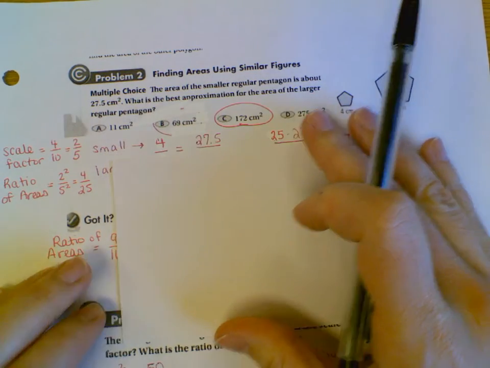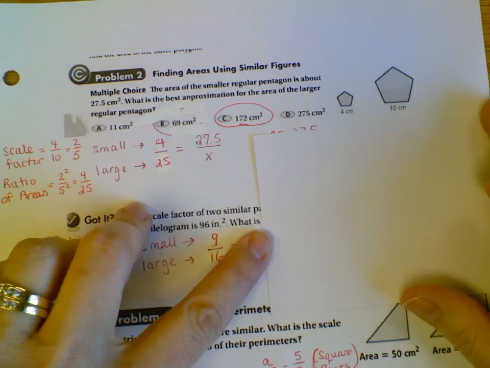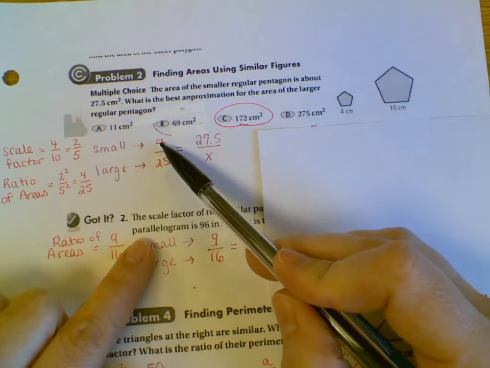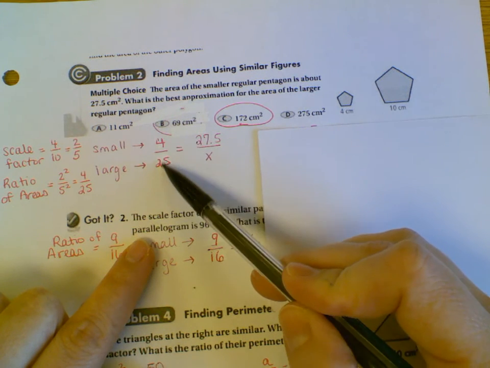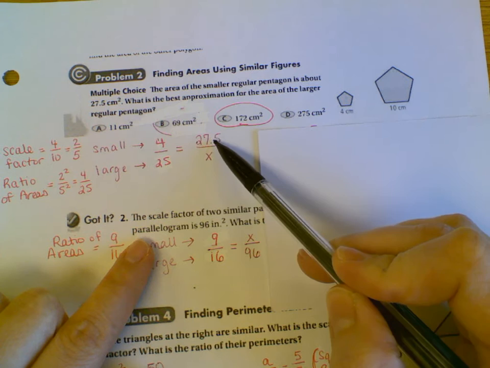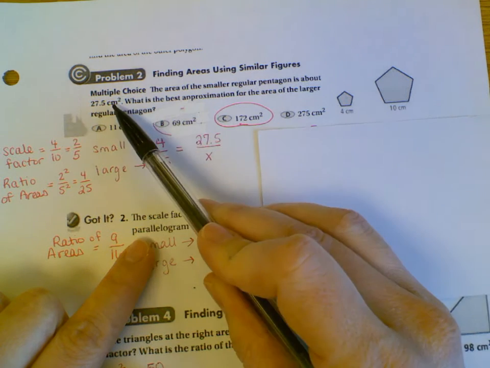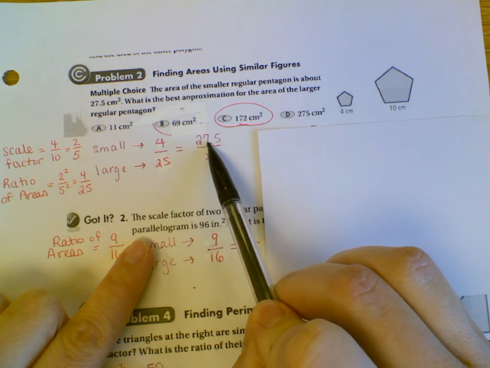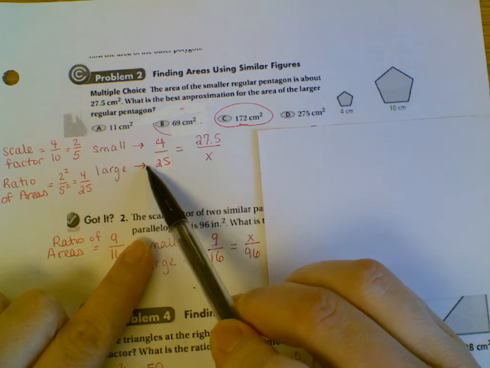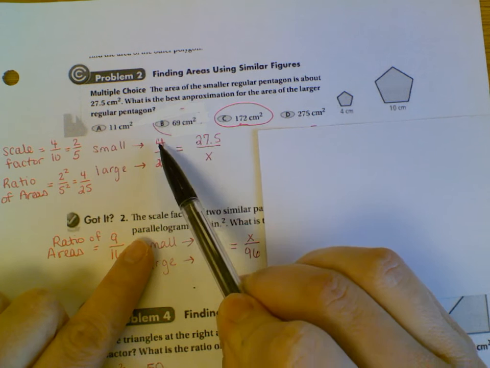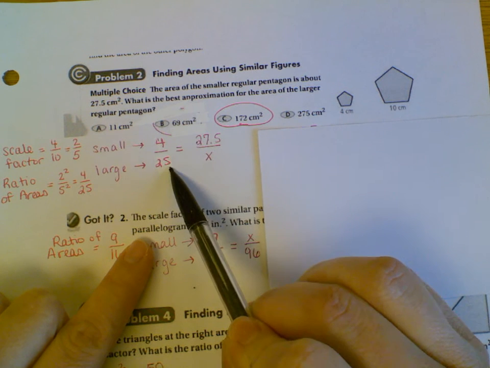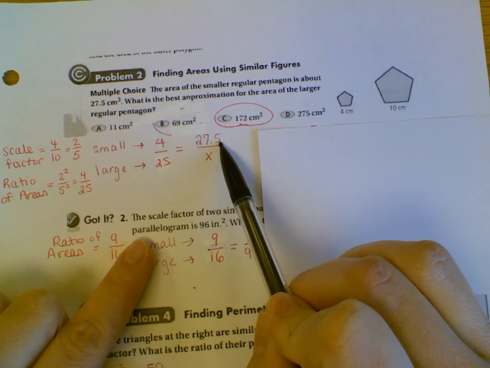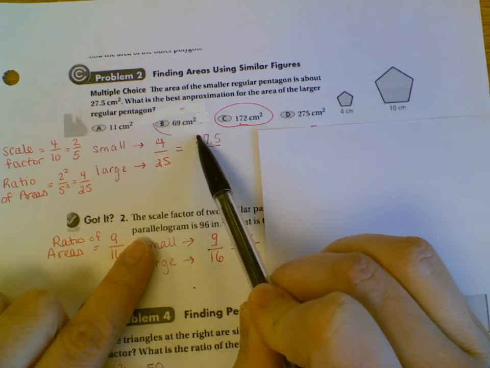Since they're talking about area here, I found the ratio of the areas. And then what I did is I set up a proportion. So I put my ratio of my areas over here, and then I set up on the other side the numbers along with the same figure. So I put all of the small figure numbers on top, all of the large numbers on the bottom. So 4 to 25 was the ratio of the areas, 27.5 is for the small pentagon, so that's why I put it on top so it aligned.